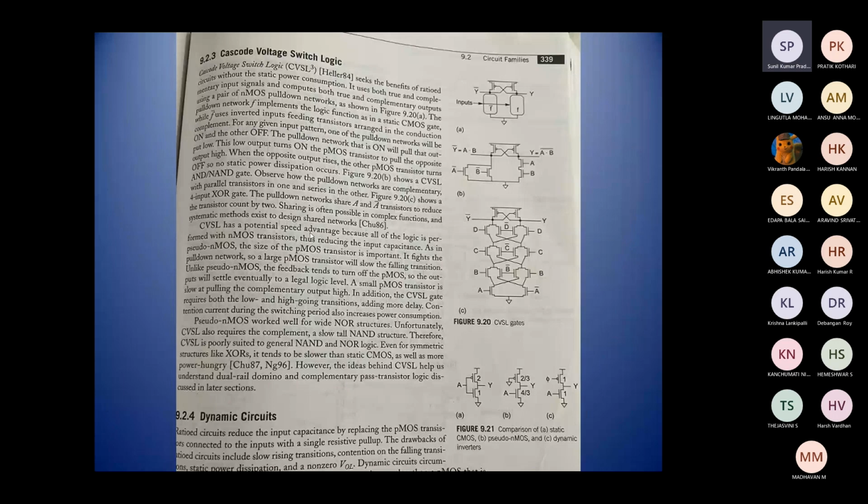In addition to this, cascode voltage switch logic gates require both low and high going transitions, adding more delay. And conventionally, current during the switching period also increases the power consumption. So that is the main reason behind cascode voltage switch logic.